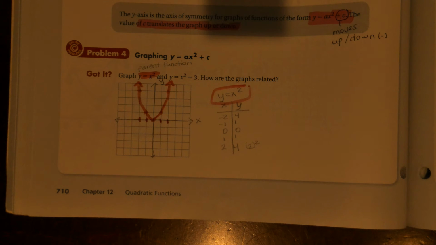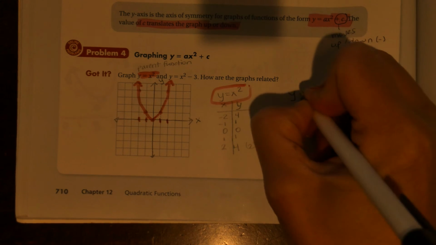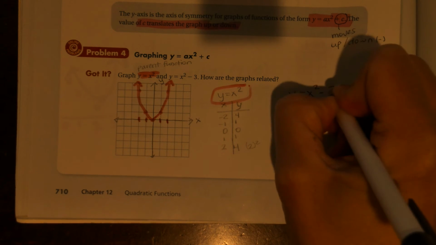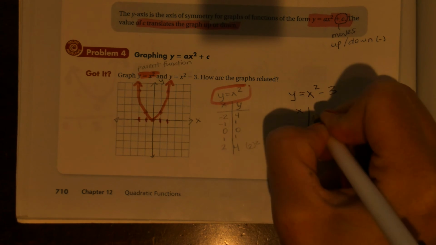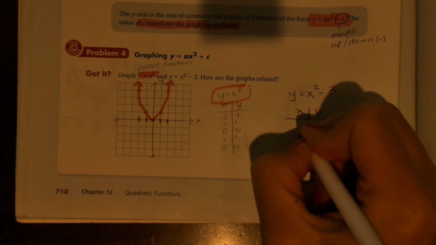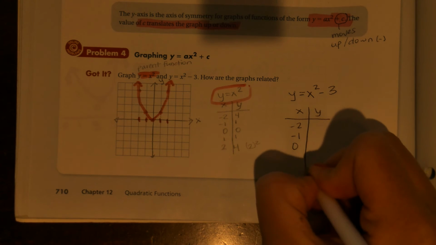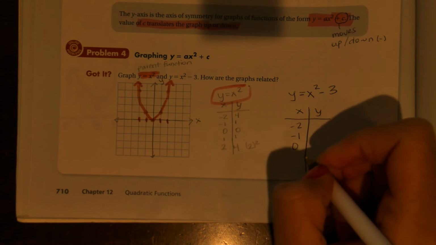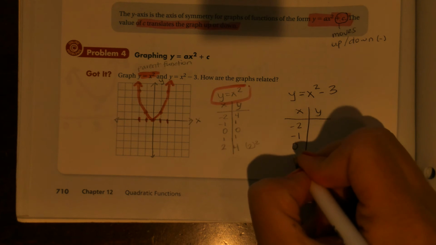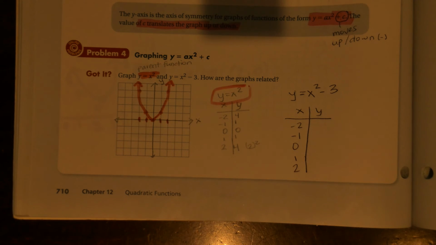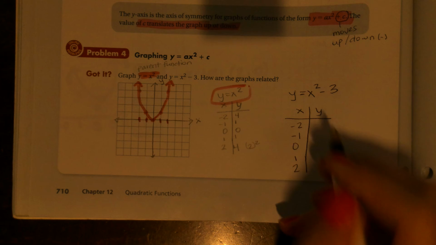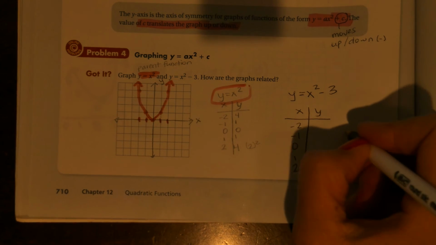All right. So that's that one, y equals x squared. I'm going to compare that now with y equals x squared minus 3. I'm going to do a quick little xy table. I'm going to pick the same values for x because it still has that same vertex at 0, 0. Okay, but I'm going to be plugging these numbers in now and solving. So I'll show you the work for a couple of them.